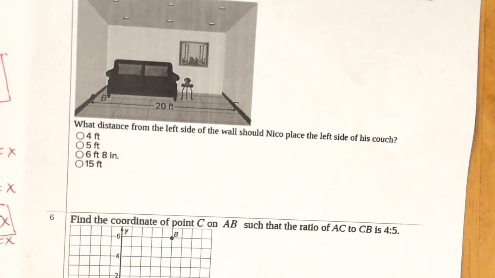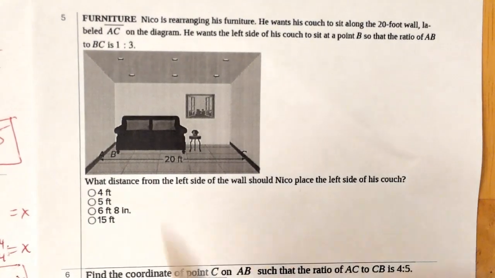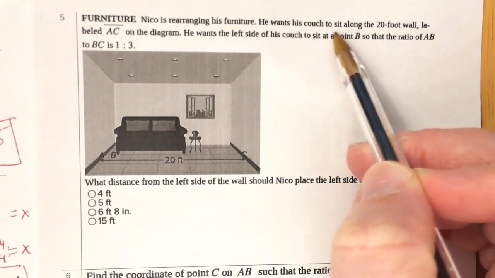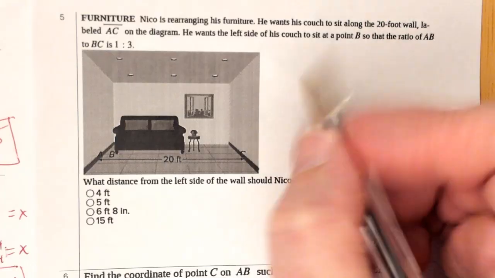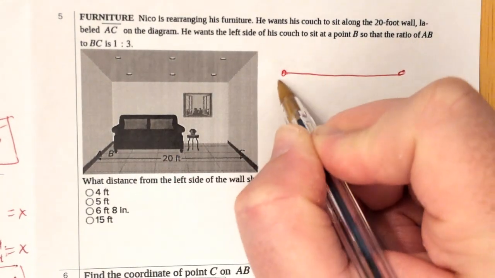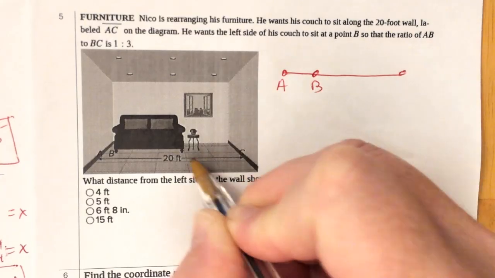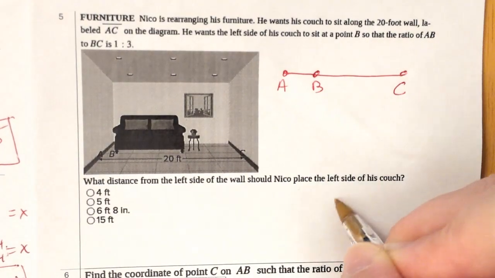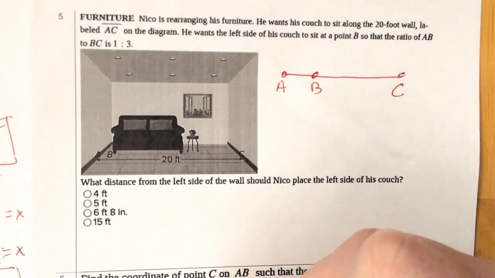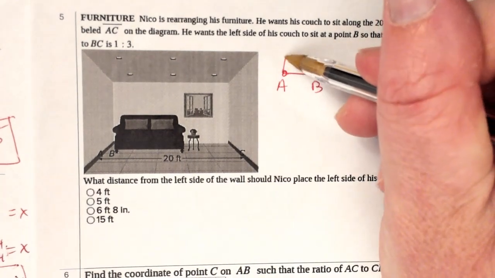Number 5. All right, for number 5, Nico is rearranging the furniture. He wants his couch to sit along the 20-foot wall. So we have this picture right here, where this is A, this is B, and this is C. So I know all of this is 20, right? Okay, now we need our little thing right here.